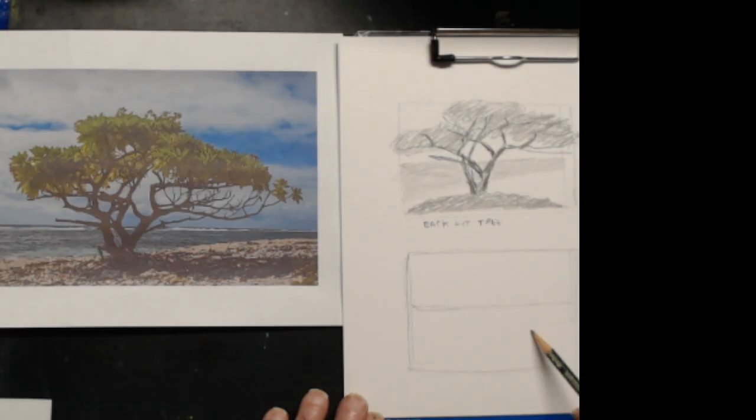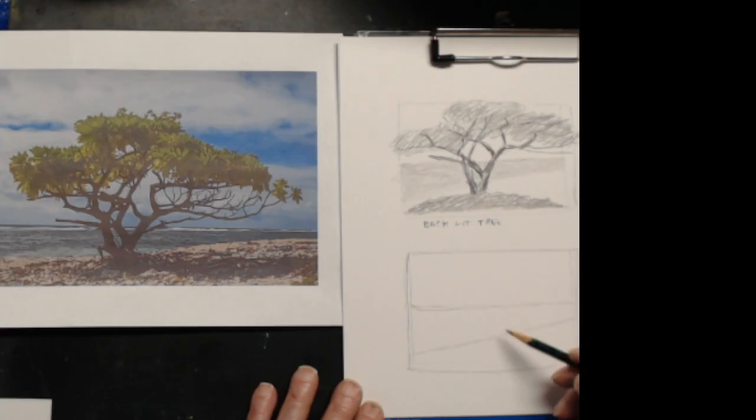Same elements: sky, water, ground, and then tree. Okay. Then we'll start putting the tree in. Now this is going to be forward lit, so we'll start putting in the angles here. This goes across the horizon line, and it goes up in reference to the horizon line.